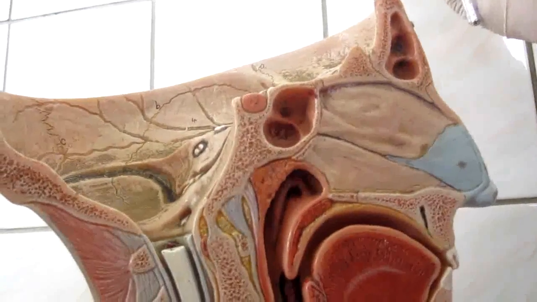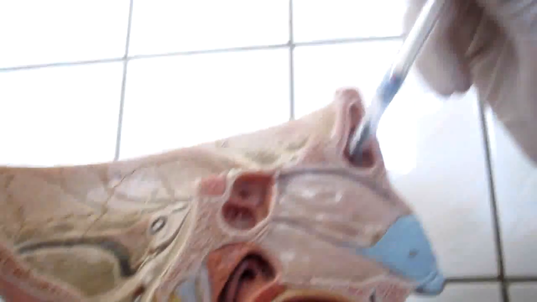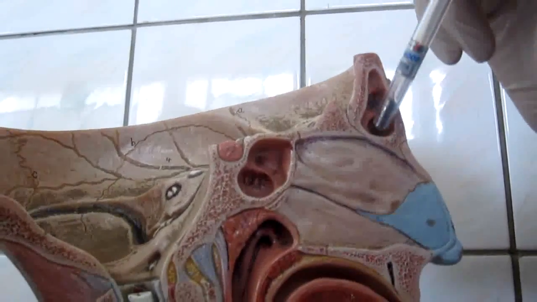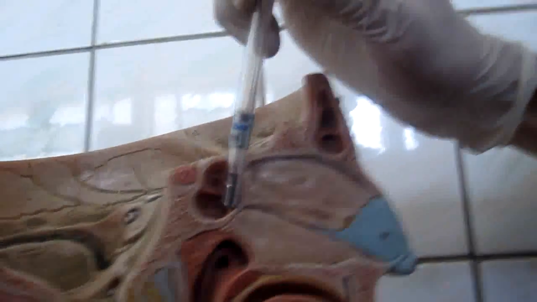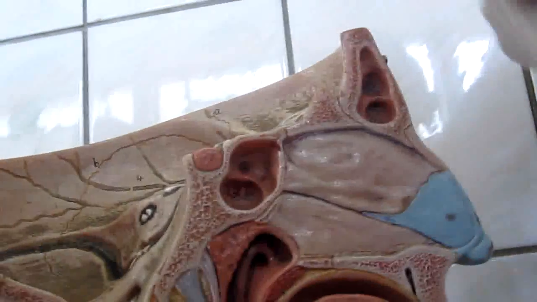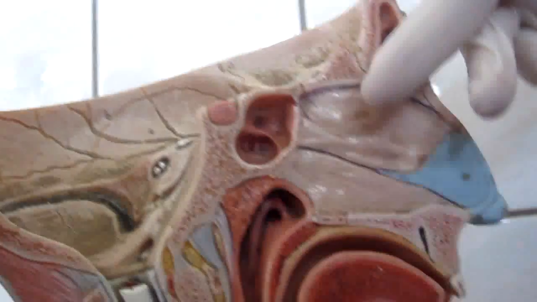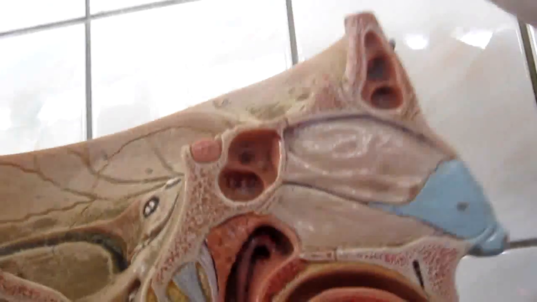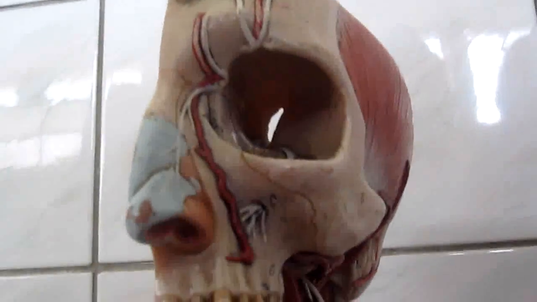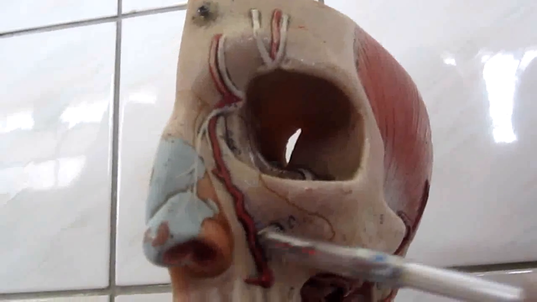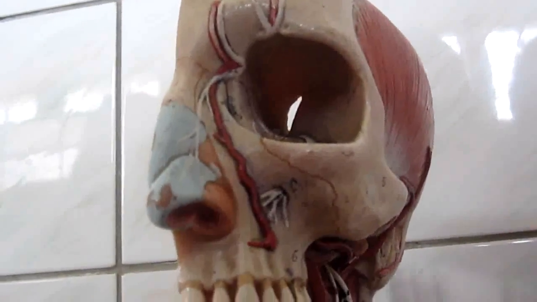Then, of course, we have the paranasal sinuses. This is the frontal sinus. This is the sphenoid sinus. The ethmoid sinus lies in this region. It's not obvious here. And the other one is the maxillary sinus. Maybe it's obvious in the other one. It lies here, deep to this structure.